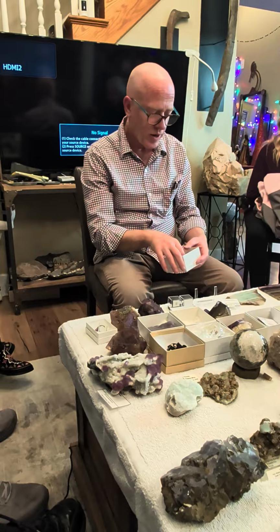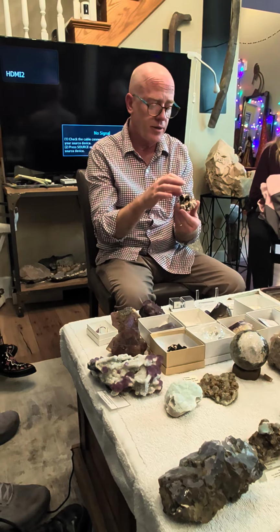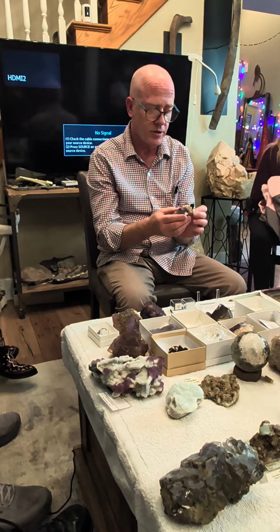All right, this is one I collected a couple years ago from Austin's claim. You've got the fluorite, the feldspar, and the smoky quartz. A nice little combination piece.